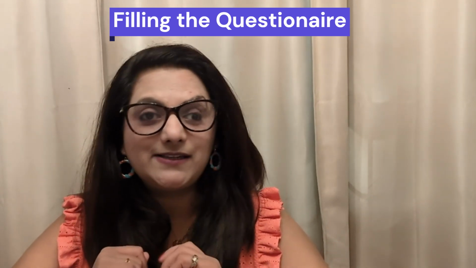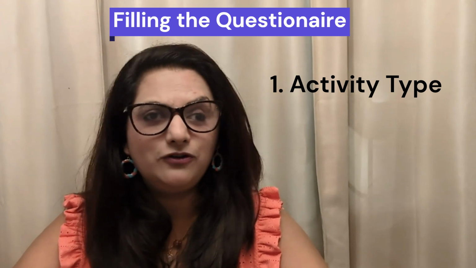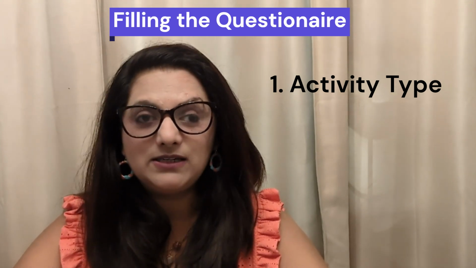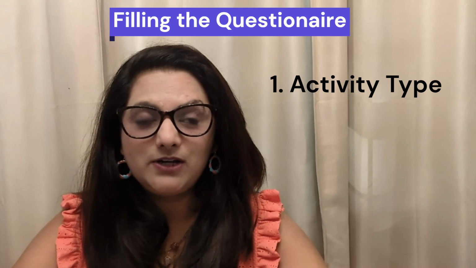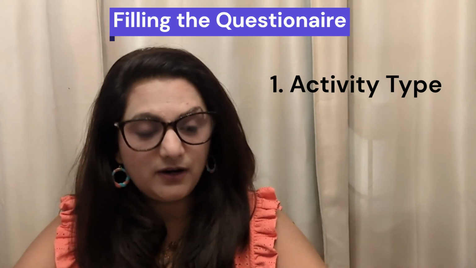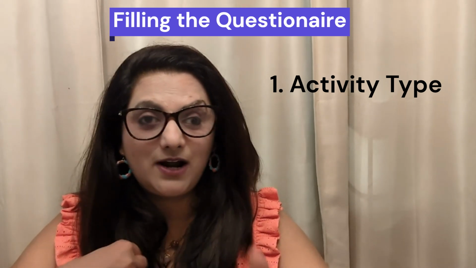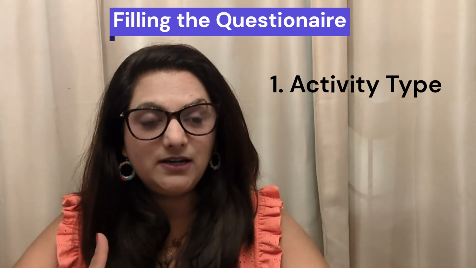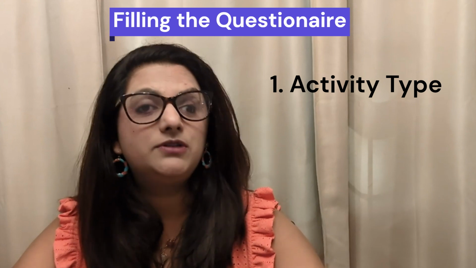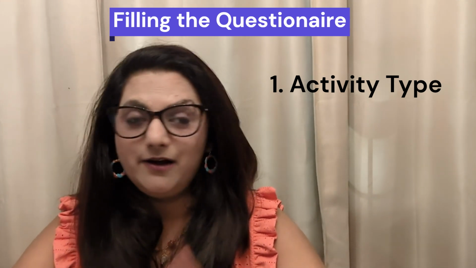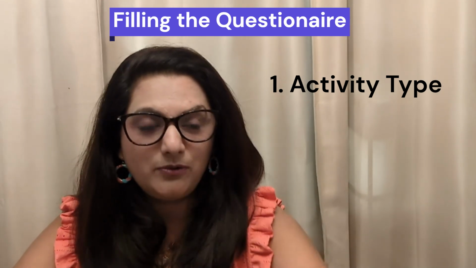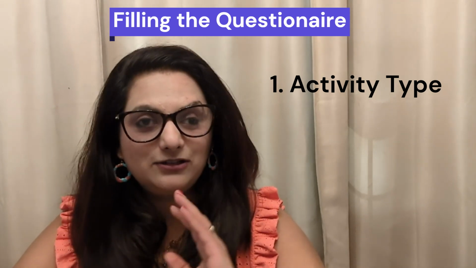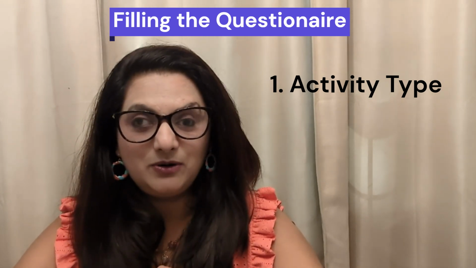The first question is activity type. This is a very easy one. You just have to choose what type of activity it is. There is a drop-down menu that you can choose from. If it's something different that you have done and you can't figure out which category is best for it, try Googling it and see what category it fits under. If you still can't figure it out, they have an option for other at the bottom of the drop-down menu. Just choose that. So that's your activity type, question number 1.